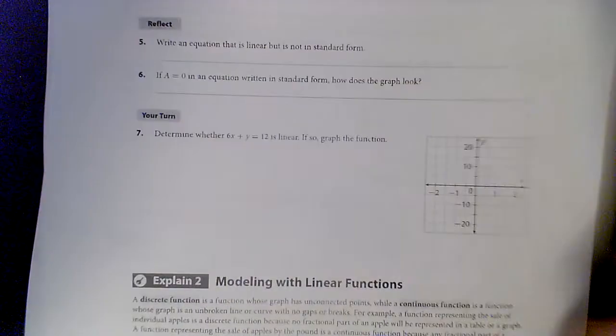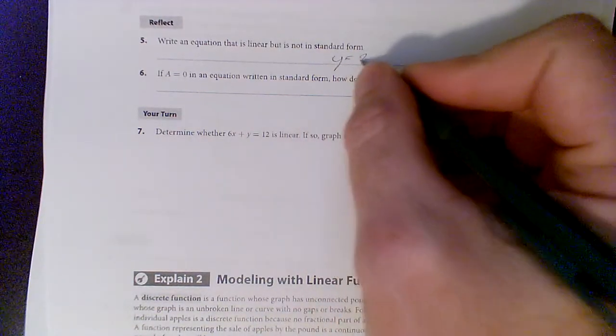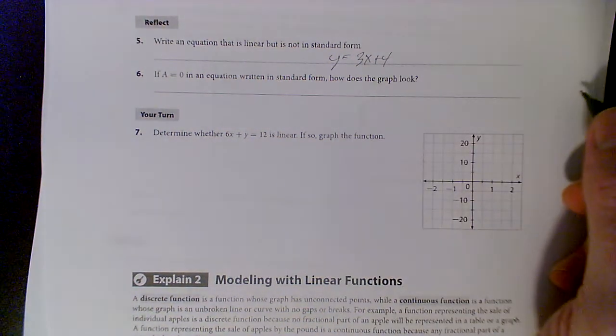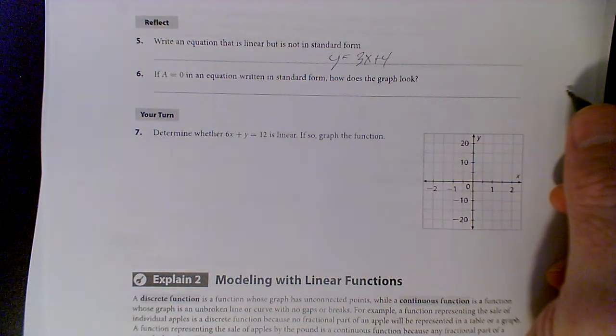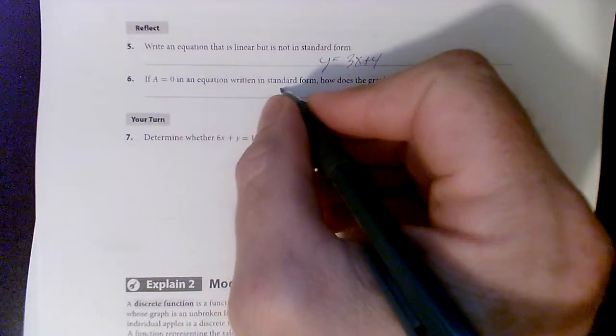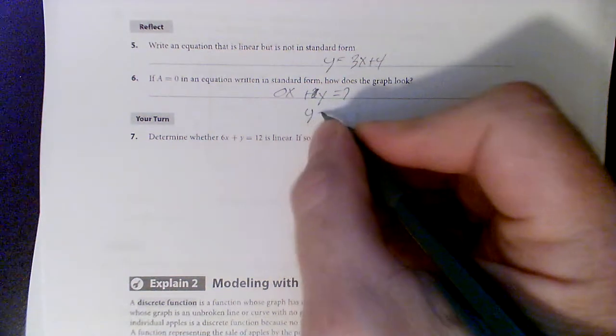Alright, so write an equation that is linear but is not in standard form. Well, we know y equals 3x plus 4 is slope-intercept. If a is 0 in the equation written in standard form, how does the graph look? Well, let's see. If I got 0x plus y equals 7, that just gives me y equals 7.